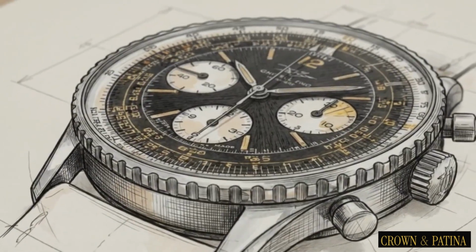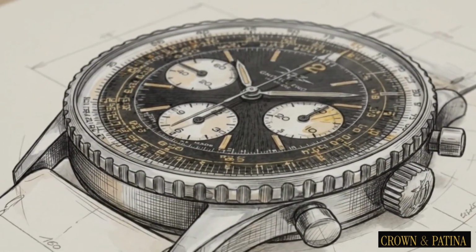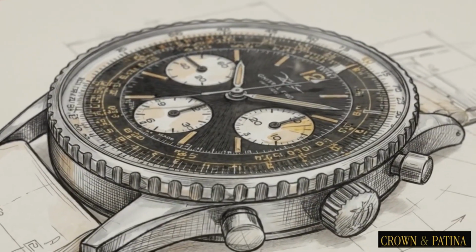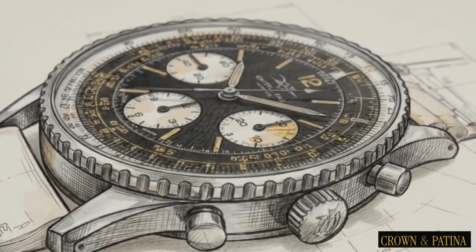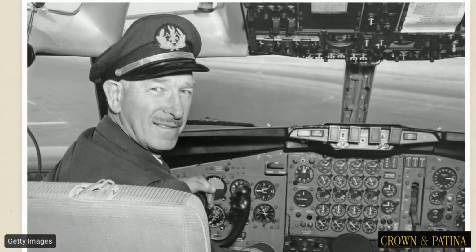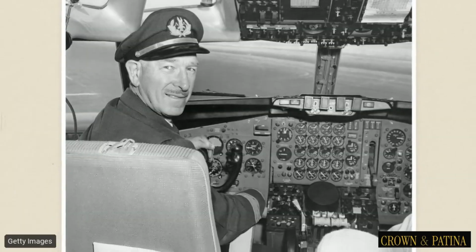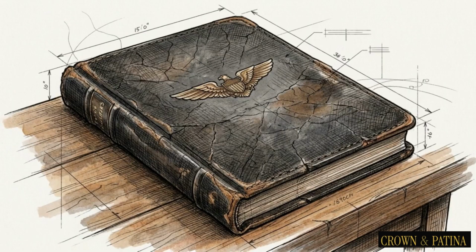Look closely at the Breitling Navitimer dial, and you are staring at one of the most mathematically dense, intimidating interfaces ever attached to a wrist. When it was released in 1952, it was strictly a purpose-built analog flight computer. It carried the official endorsement of the Aircraft Owners and Pilots Association, serving as a vital instrument for mid-century aviators.